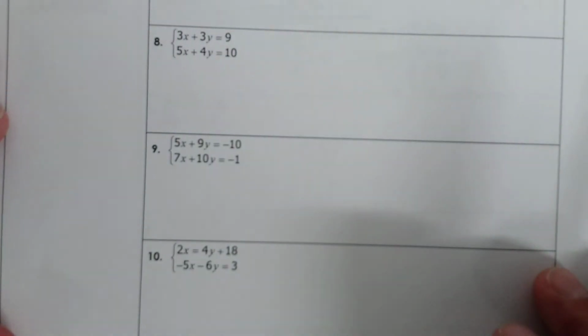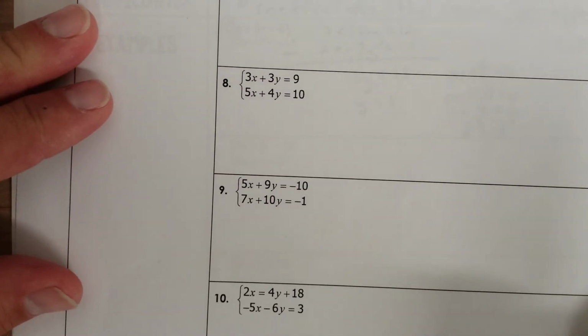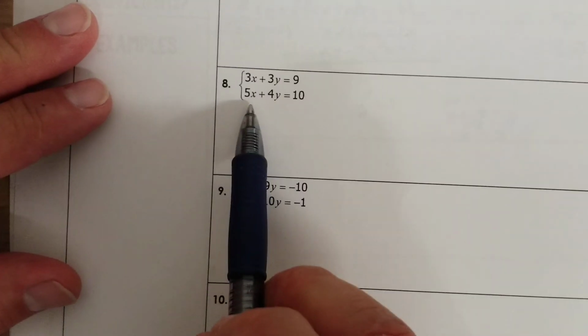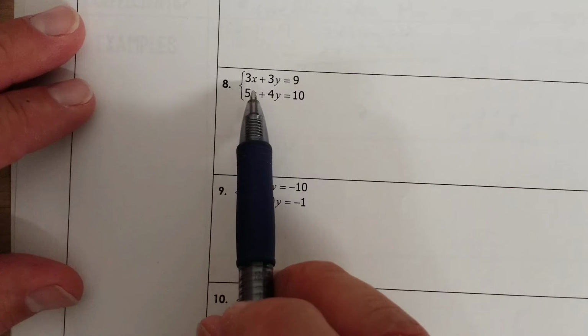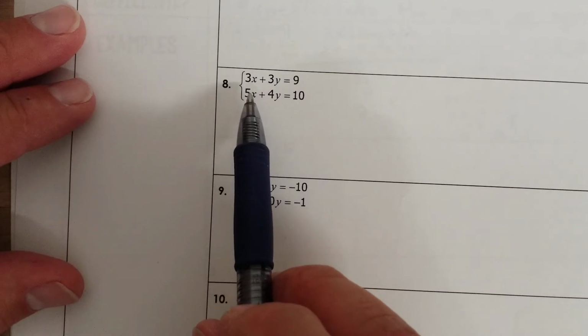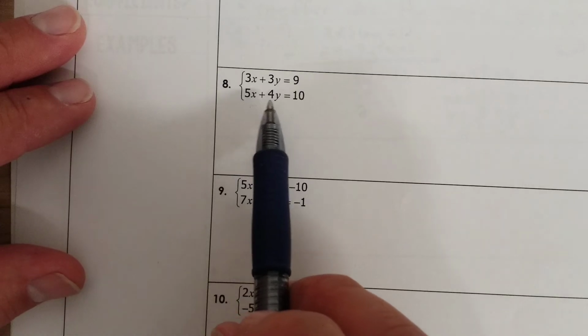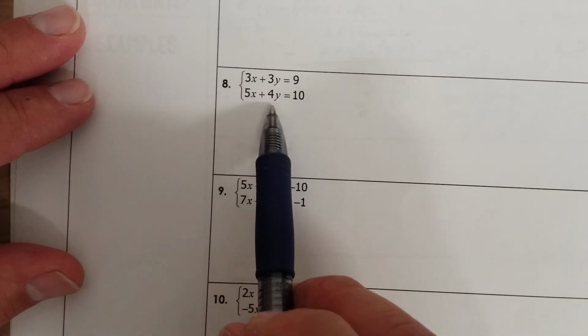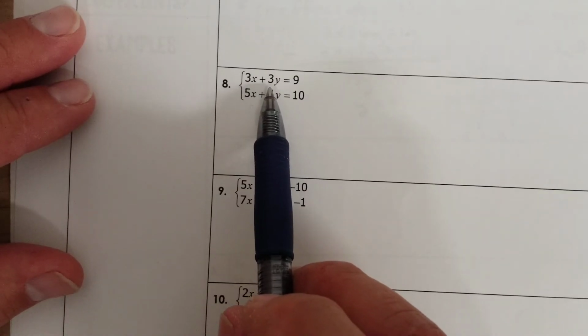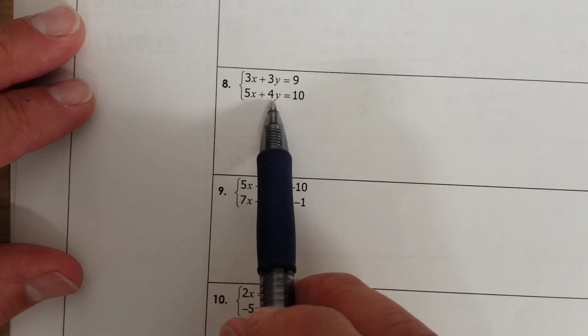So let's see a problem like number 8. If I look at number 8, always look at the smaller number, a 3. I can't multiply that times anything to turn that into a 5. So that doesn't help me. For the y numbers, the smaller one is a 3. I can't multiply that times anything to get me a 4.